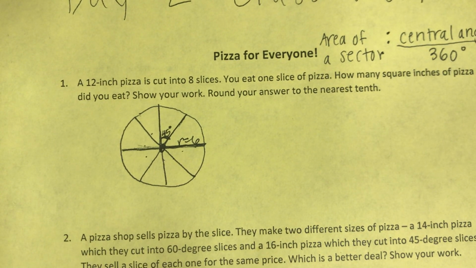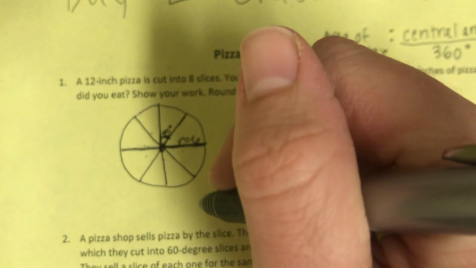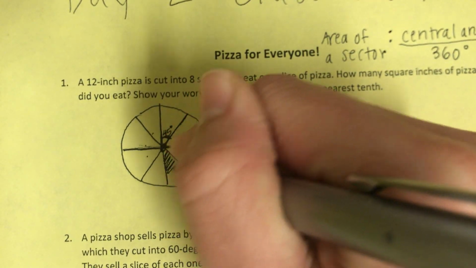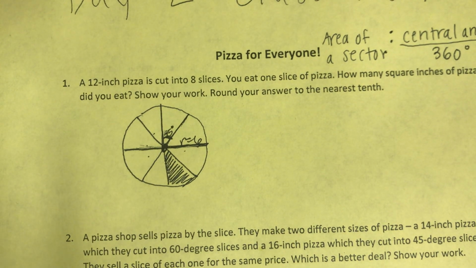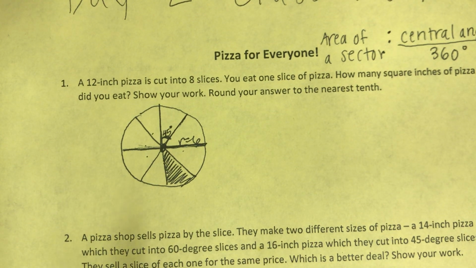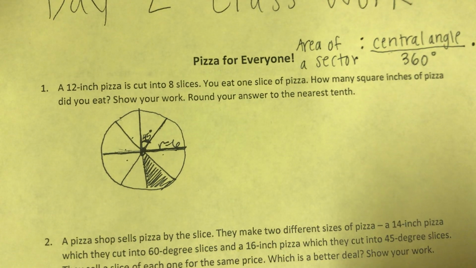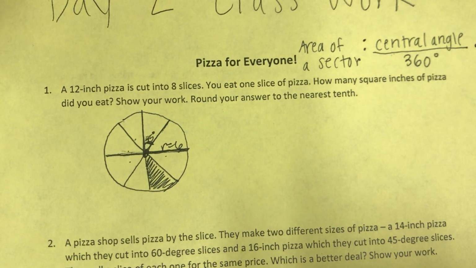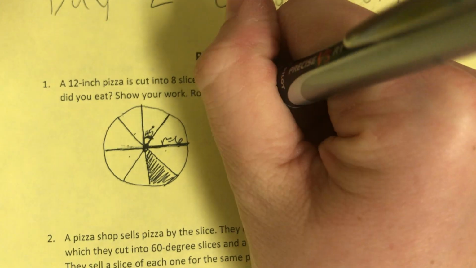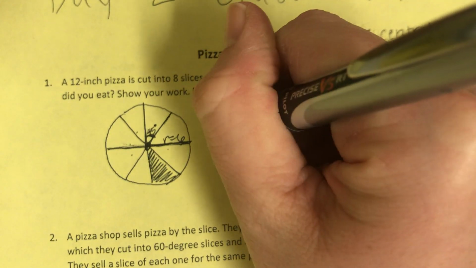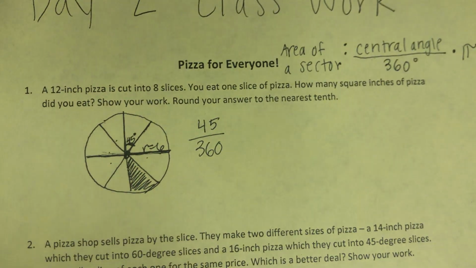Now I want to find the square inches of pizza that I ate. Let's say that I ate this piece of pizza over here. I want to find the area of the pizza that I ate, so I am just going to use this formula in the corner. Plugging everything in, my central angle is 45 degrees, so I'm going to have 45 divided by 360, because that's the first part of our formula.